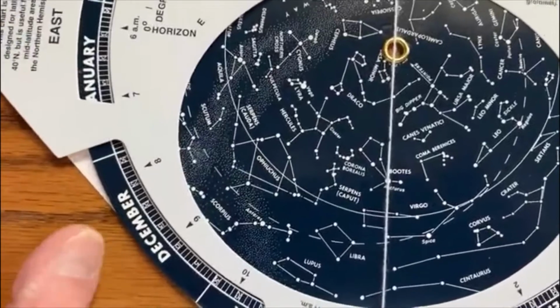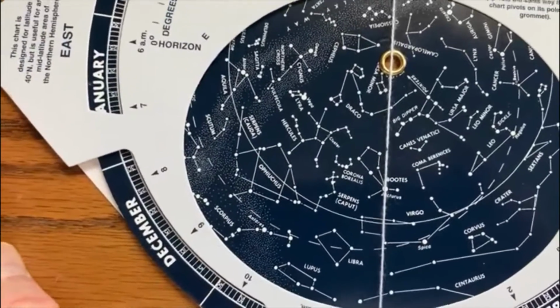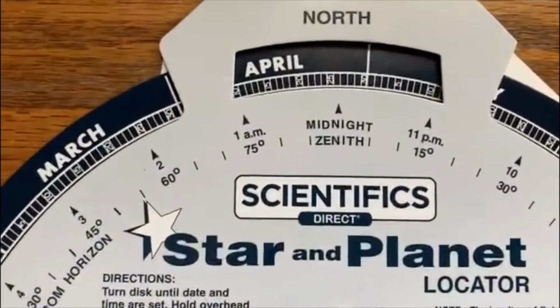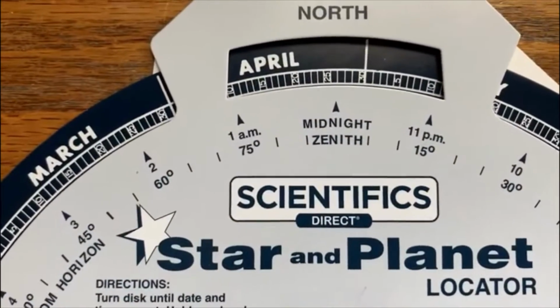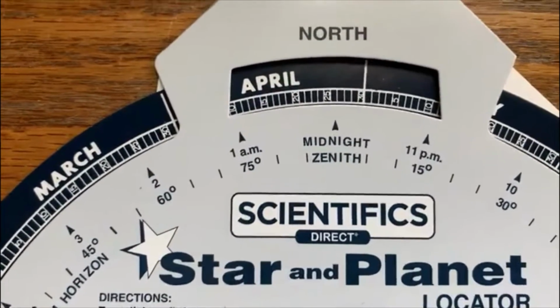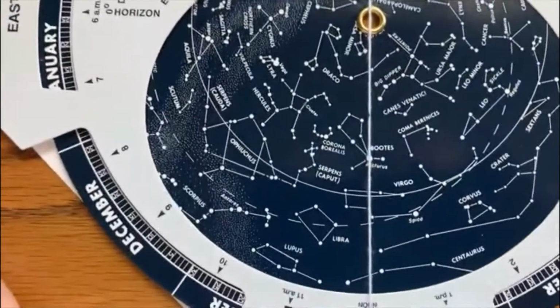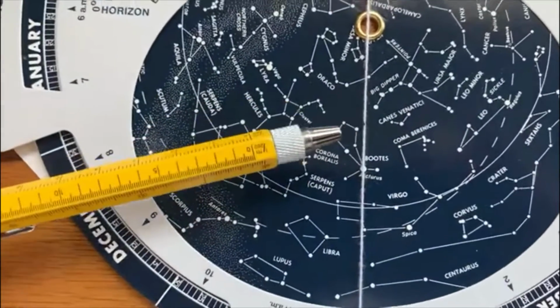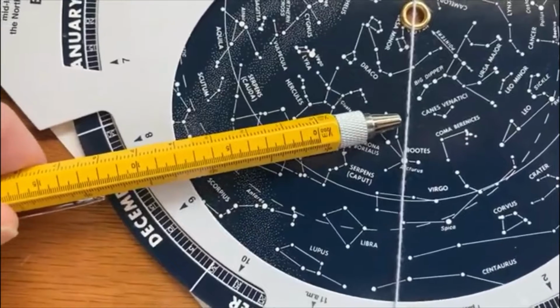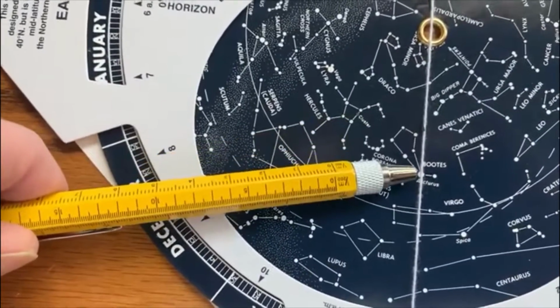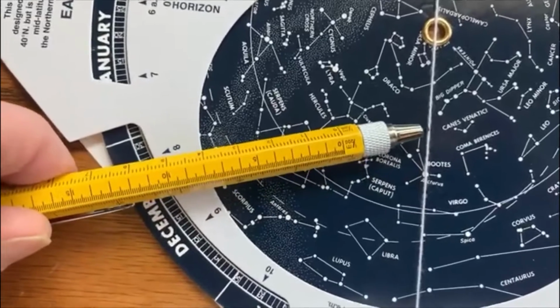And so I'm interested in the date when we'd be able to see this at midnight. So on my Star and Planet Finder, I have to go find the time midnight. And when I look at that, it looks like it's going to be about April 26th at midnight that we're going to see the star Arcturus on our meridian. And as a matter of fact, here is the zenith, that little mark right there. So Arcturus is going to be very high in the sky, almost directly up, but this would be directly overhead.